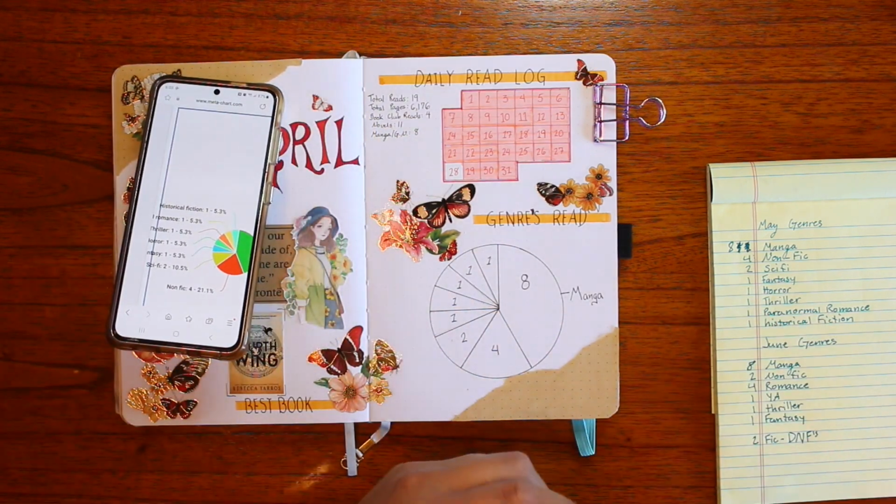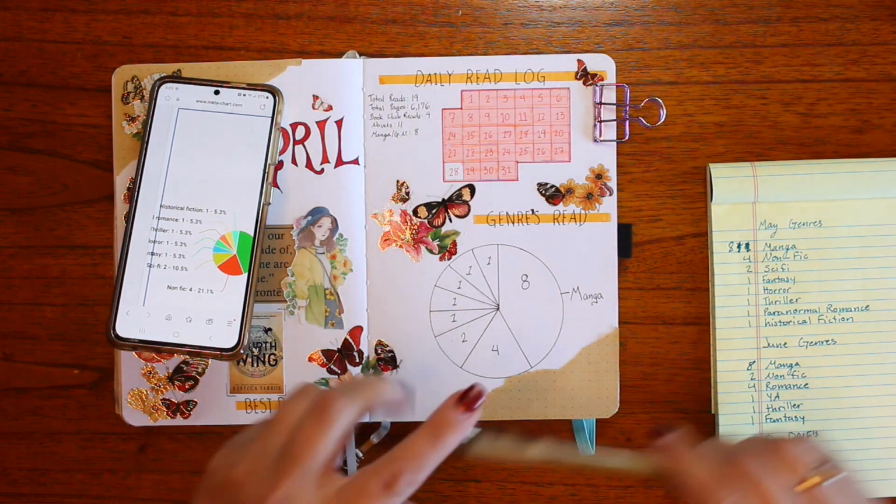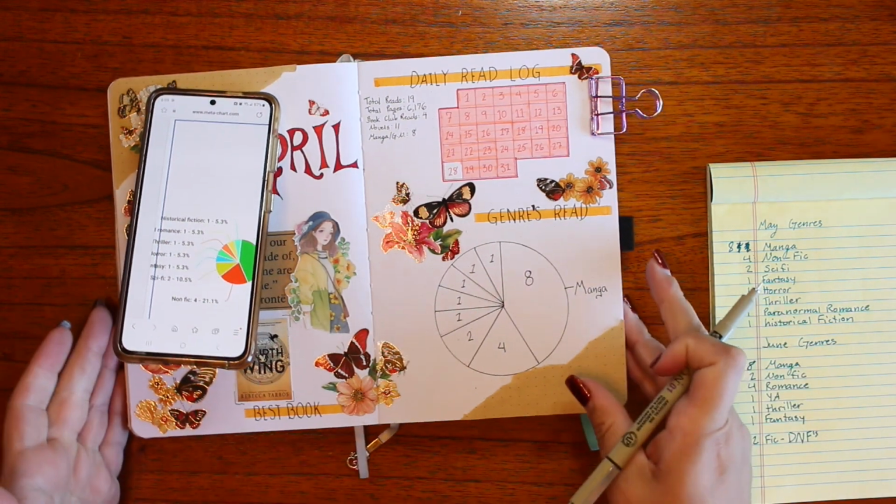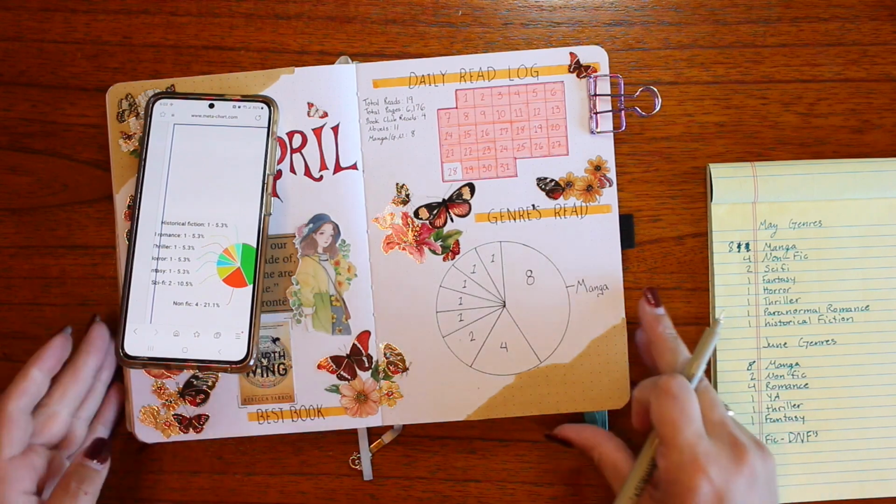I'm going to go ahead and use a smaller nib pen for these because I have limited space.